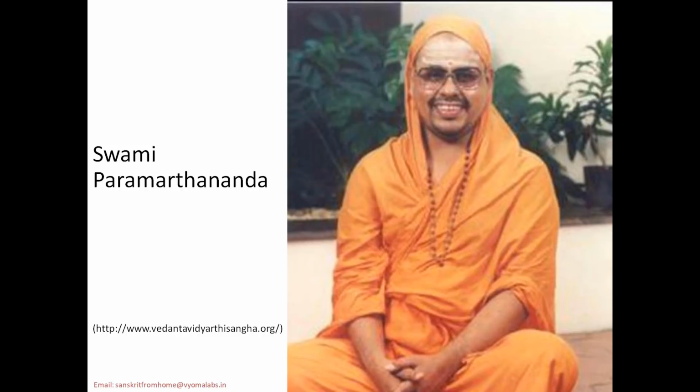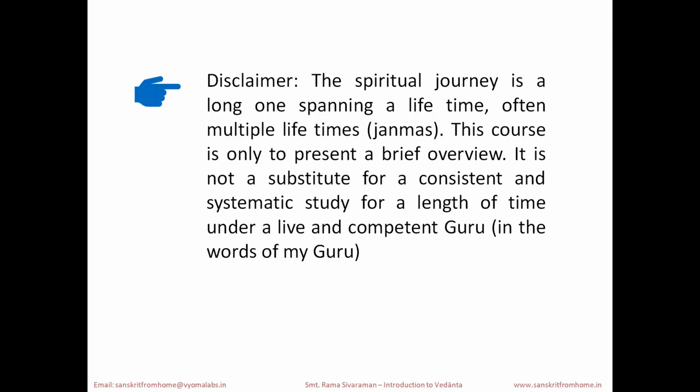Moving on, this is a photograph of Swami Paramarthananda, who is my Guru, from whom I have learned all these years, and I have managed to come to a stage where I'm able to share this learning with all of you. He comes from the lineage of Swami Chinmayananda and Swami Dayananda Saraswati. We must be ever thankful to both these gurus who took the bold step of packaging the Vedanta course into a structured program like this.